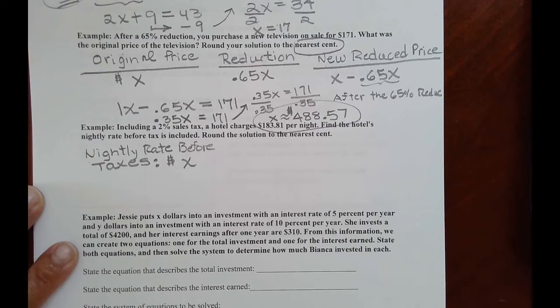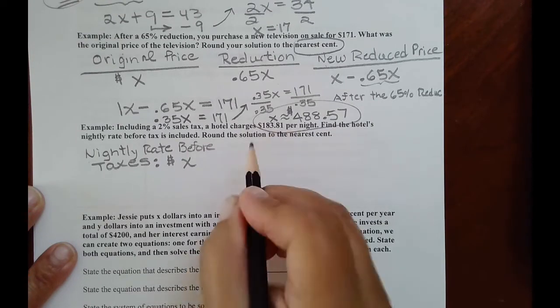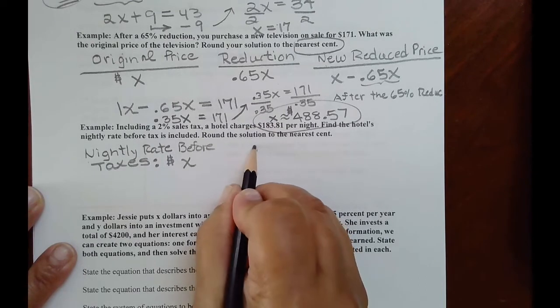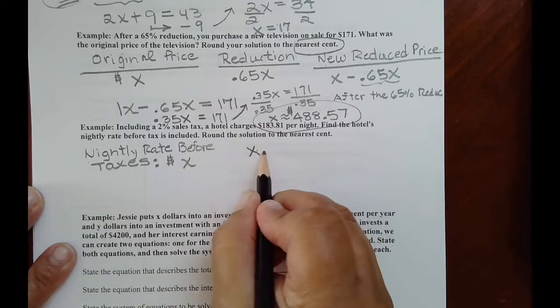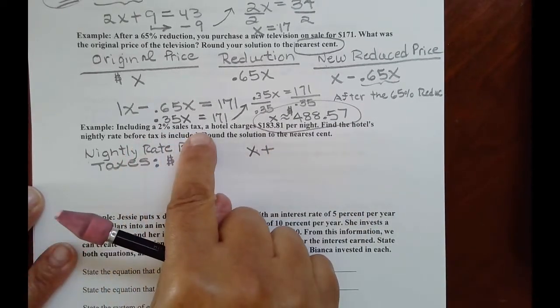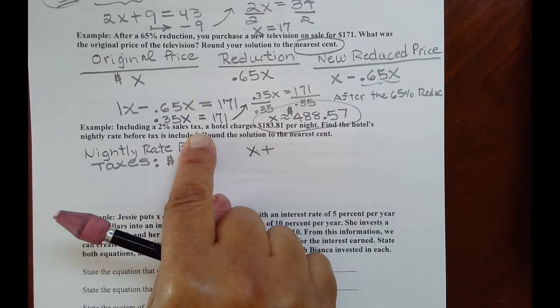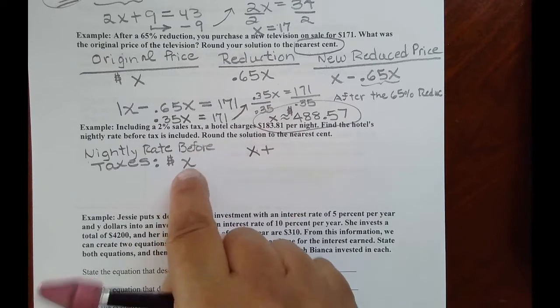Okay, then as we read this, we understand that we know what the total bill is. It's $183, but that total bill included the nightly rate, the base rate of a room, plus it included a 2% sales tax. How do they do a 2% sales tax? They do 2% of the original rate.